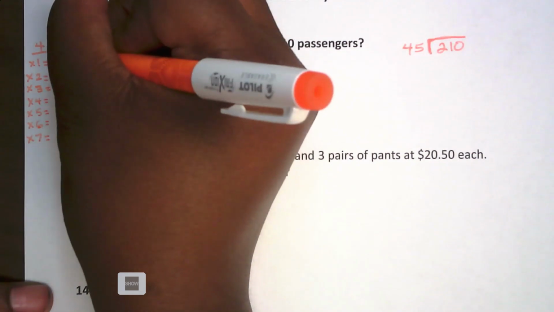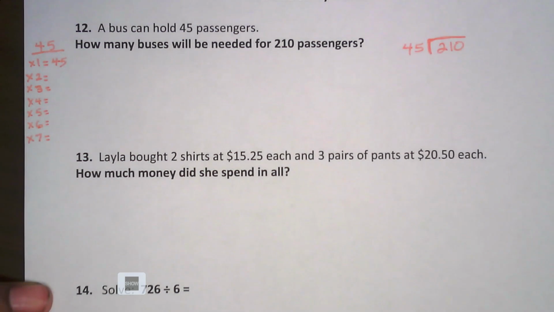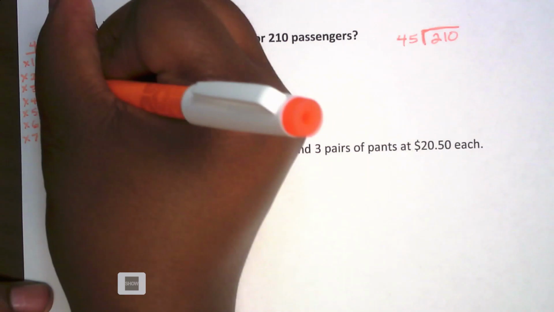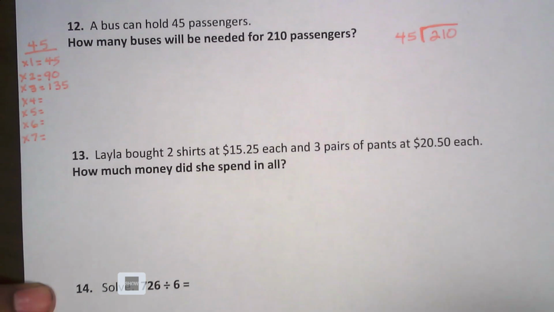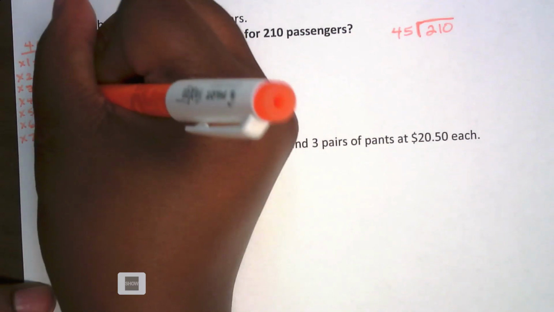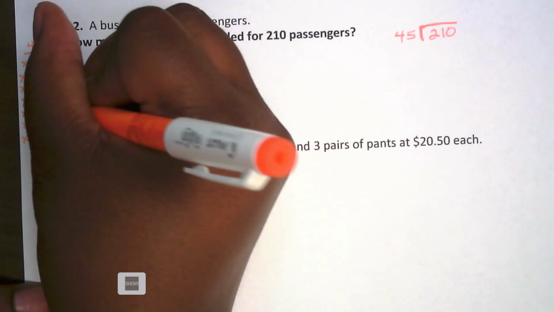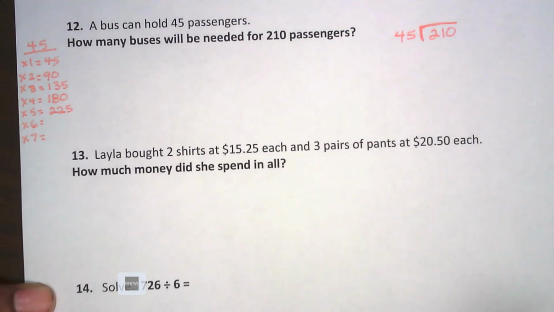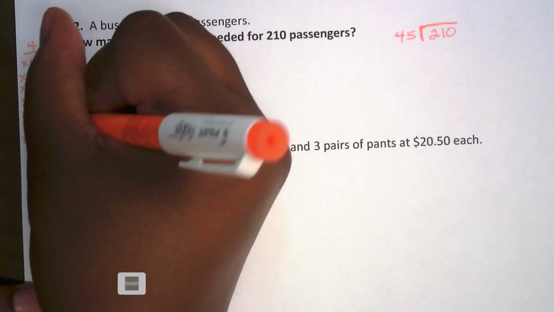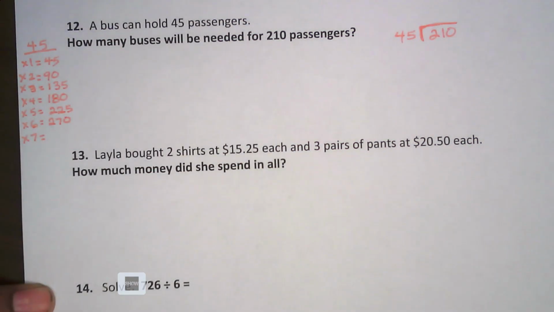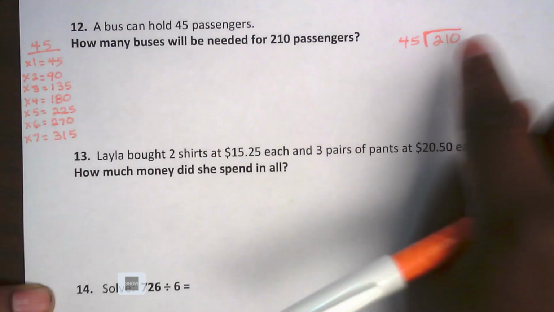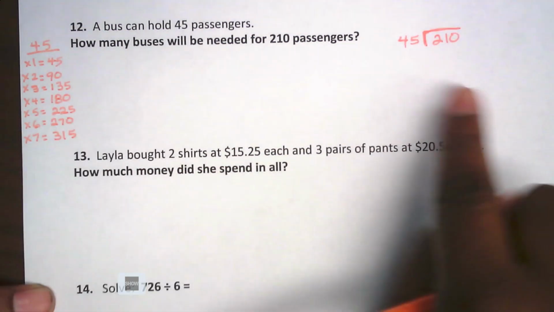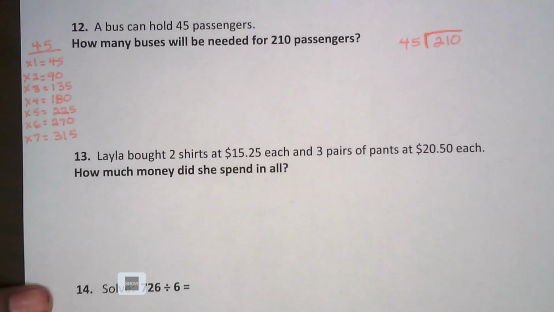45 times 1 is 45. Plus another 45 will be 90. Plus another 45 will be 135. Plus another 45 will be 180. Plus 45 will be 225. Plus 45 will be 270. And plus another 45 will be 315. All right, so I just went a little bit past just in case. All right, so we have our toolbox there.